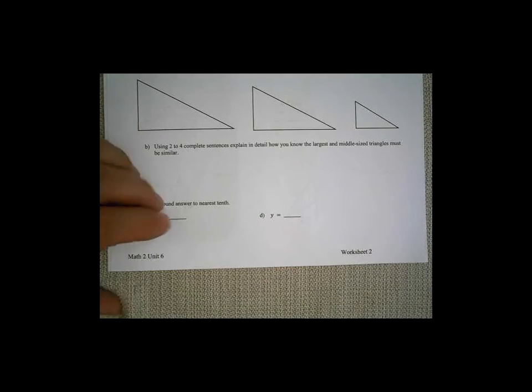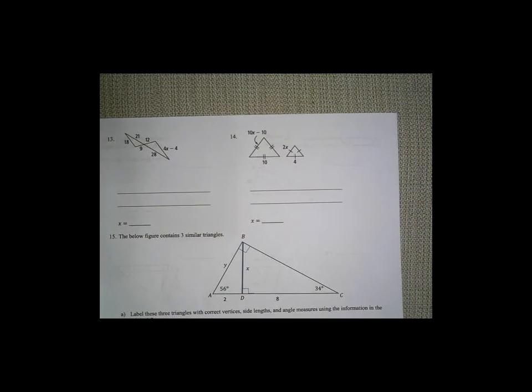I'll leave 12 for you. Number 13. Let's see what we got here. Oh boy, this looks complicated. Well, let's see what we got.